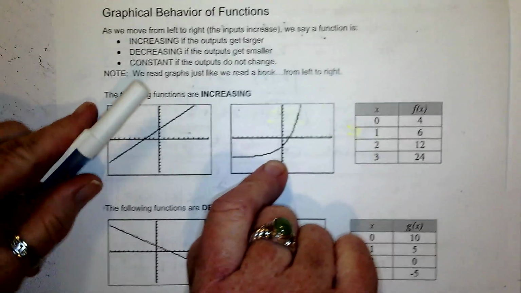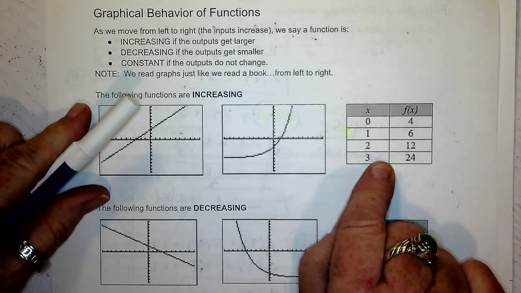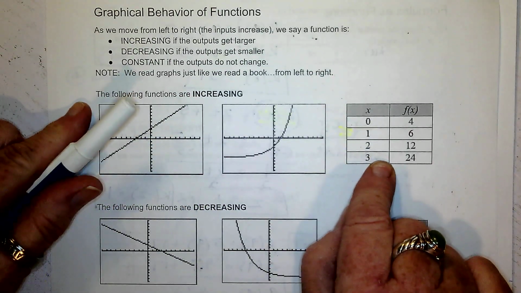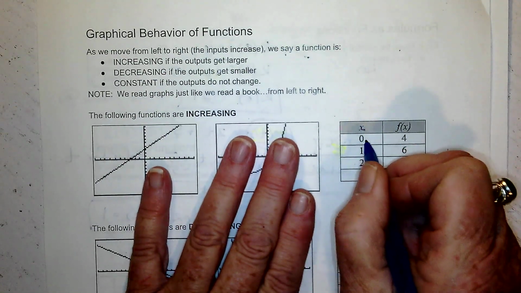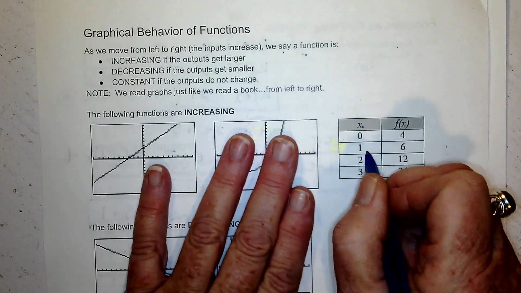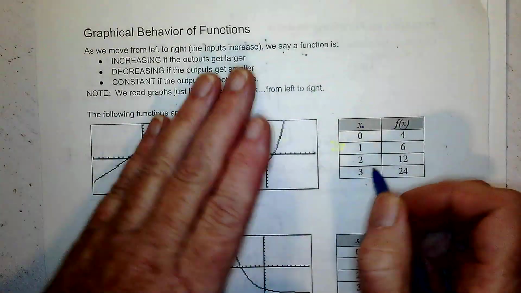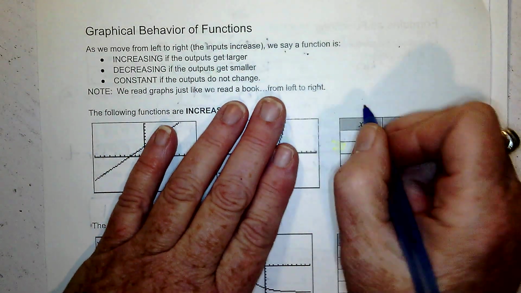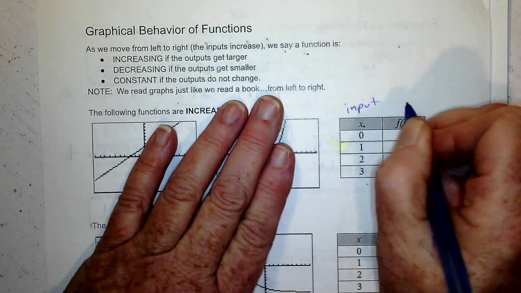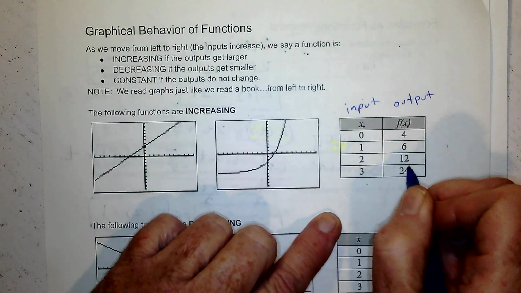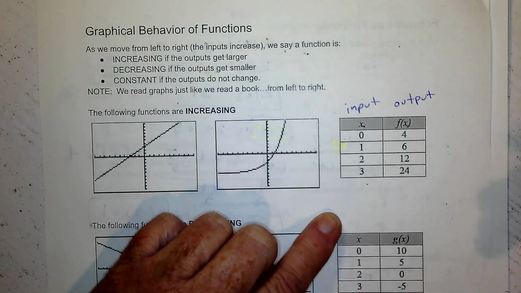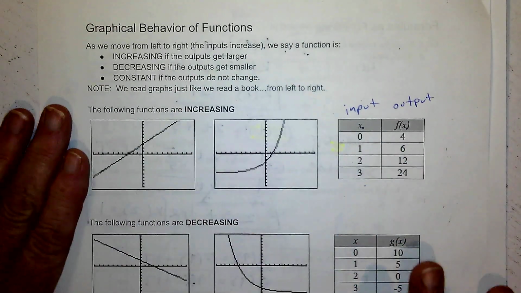All right. It's a little harder to see it over here with the numbers because you can't use your roller coaster concept. You have to see, okay, as my x's are going up, 0, 1, 2, 3, that's going up. My outputs, this is input, my outputs are also going up. 4, 6, 12, 24. They're going up. So this is an increasing function.